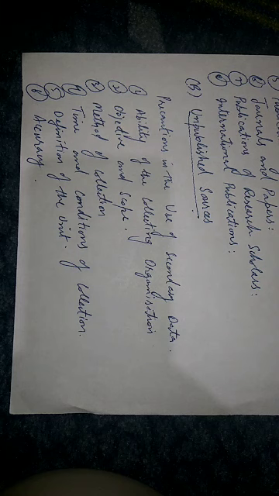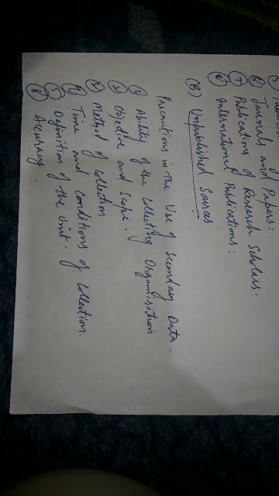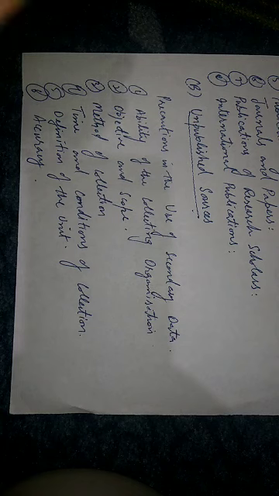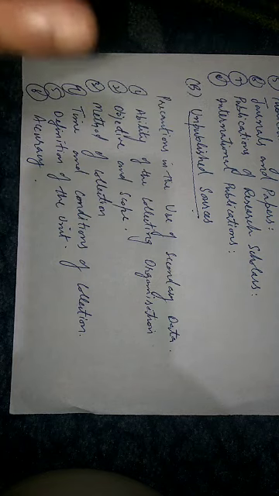So, these are the two main sources of secondary data: published sources and unpublished sources. In the next topic, we will discuss the census and sample methods of collecting data.